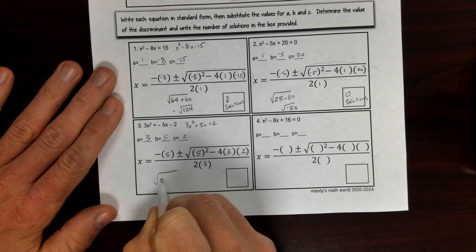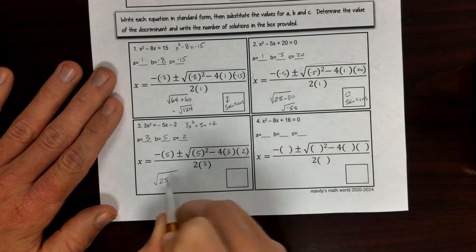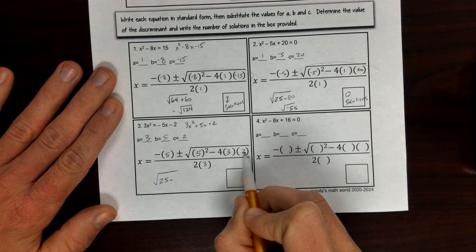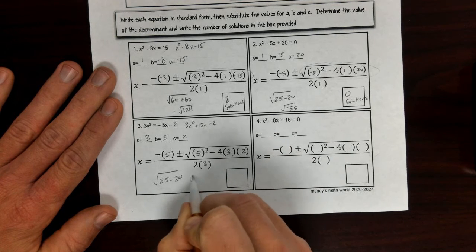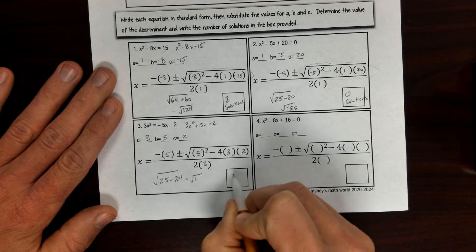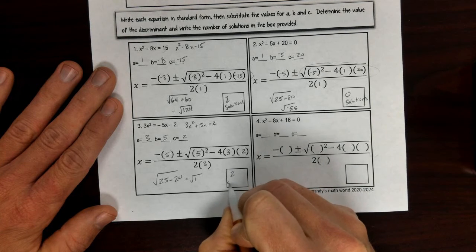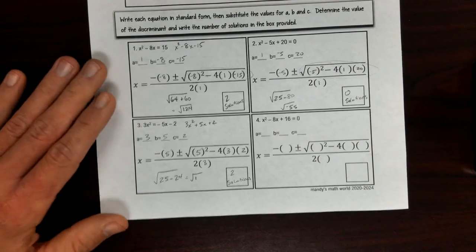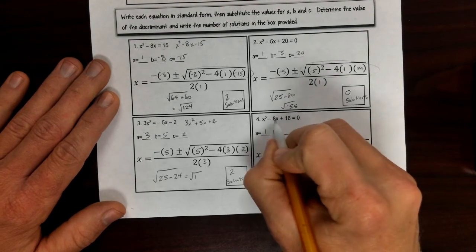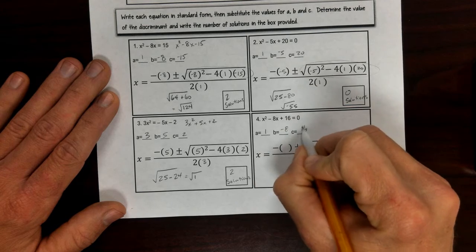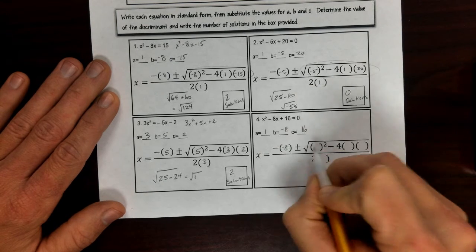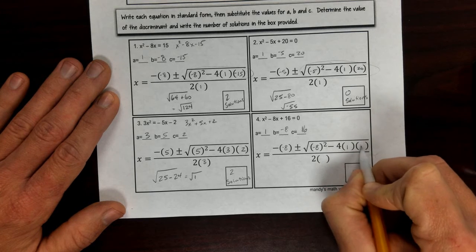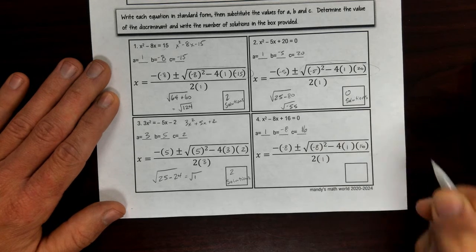We've got the square root of 25, because 5 squared is 25, minus 4 times 3 is 12, times 2 is 24, so minus 24. Well, that's the square root of 1. That's a positive discriminant, so I have 2 real solutions. Last one here, we've got 1, negative 8, positive 16. So negative 8 plus or minus the square root of negative 8 squared minus 4 times a, which is 1, times c, which is 16, over 2 times 1.